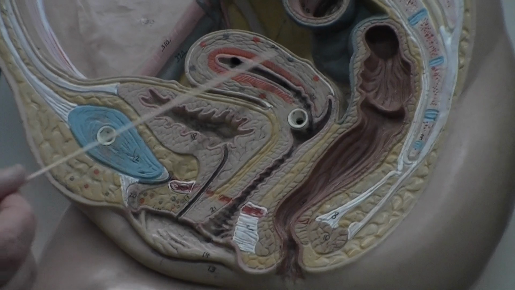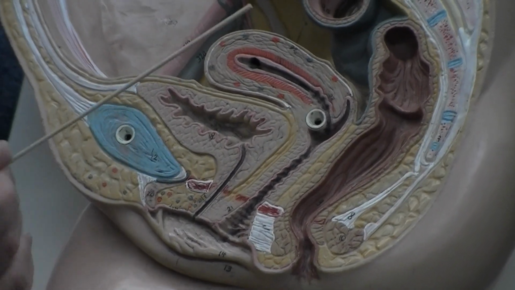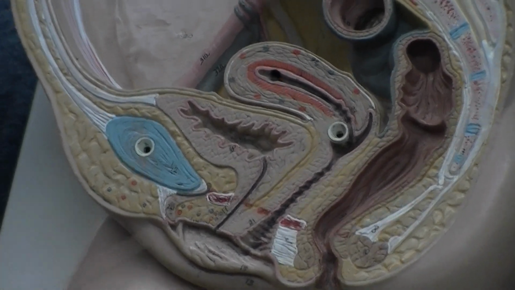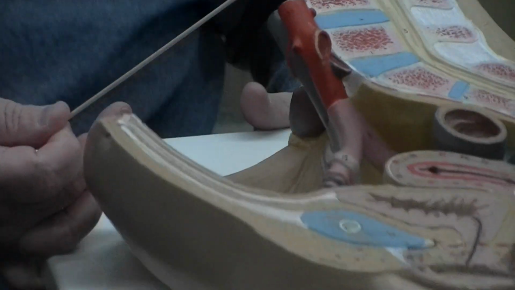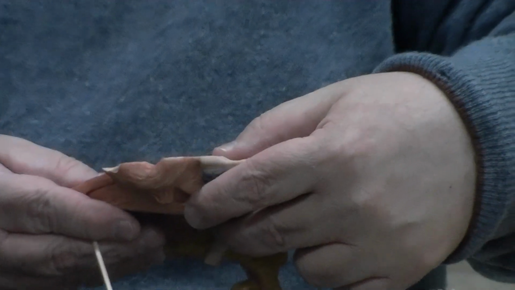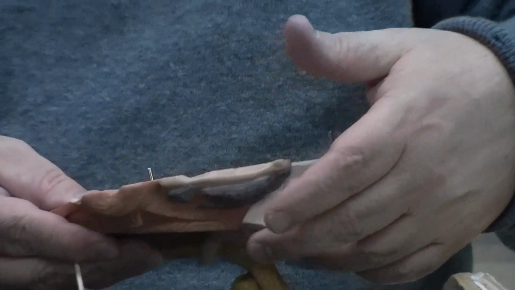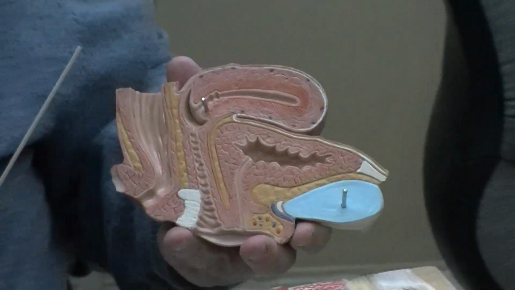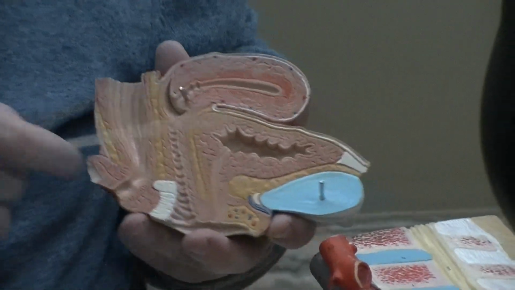Now here's the uterus here, and the uterus has 3 layers. Actually, we can probably see it better in there.